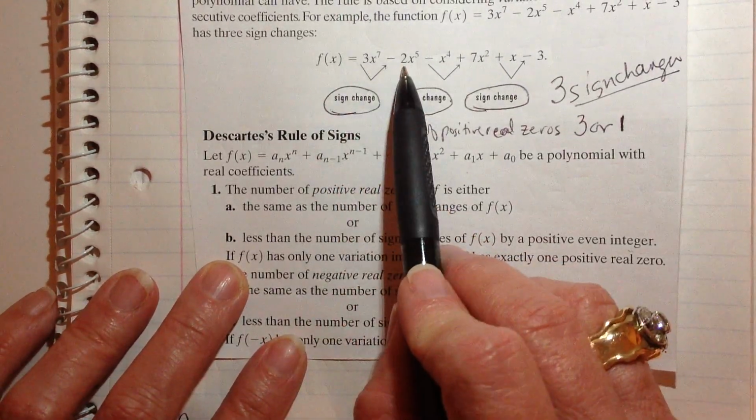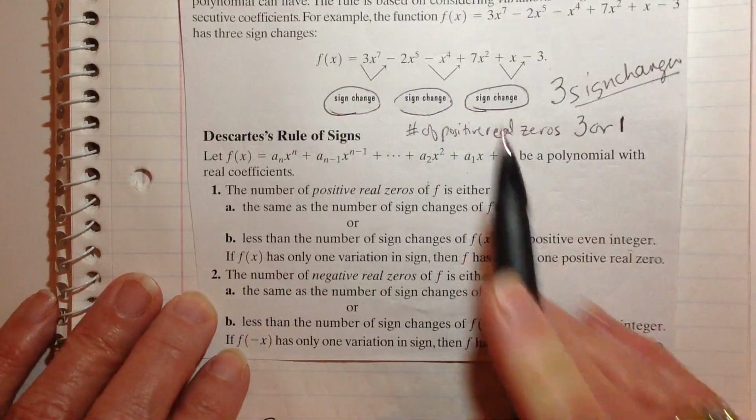of x and you determine the number of sign changes. Now, let's go to number 2.